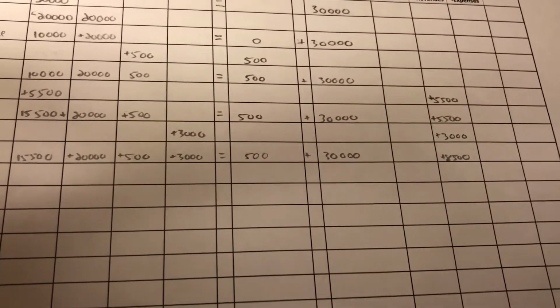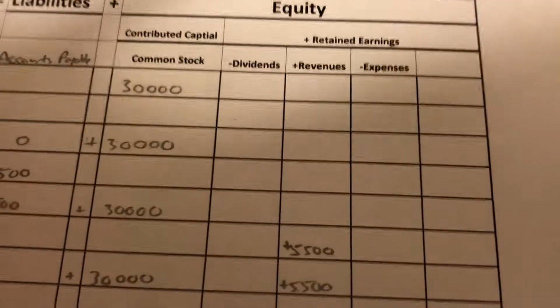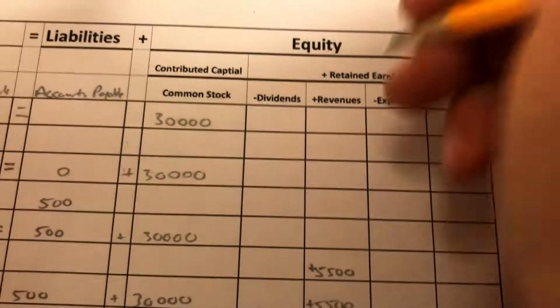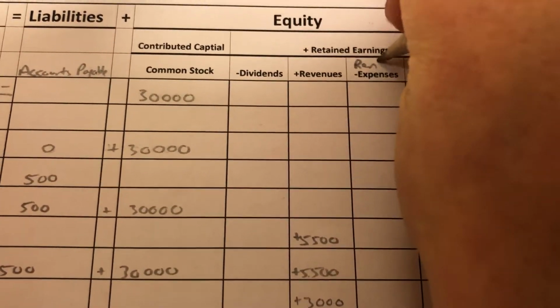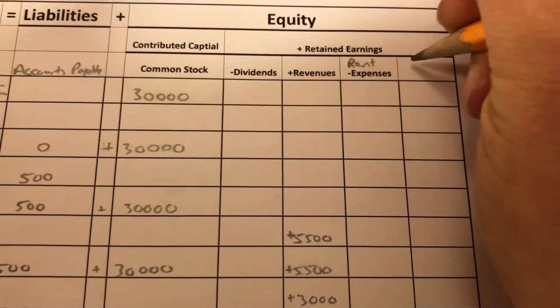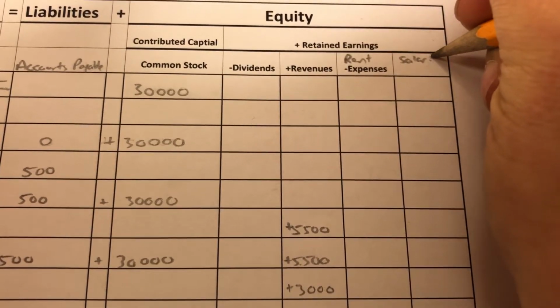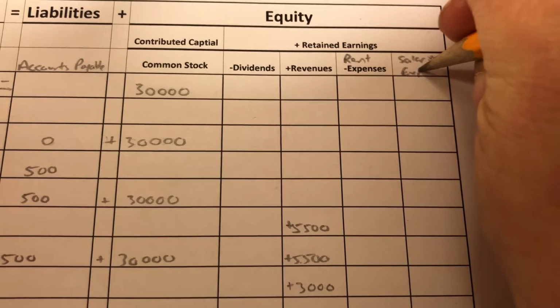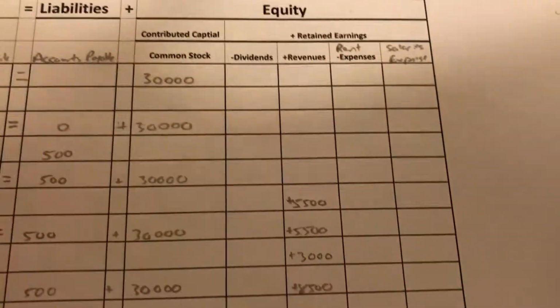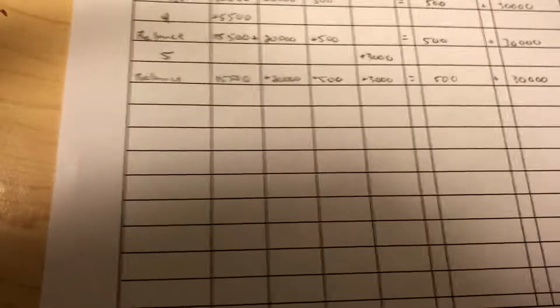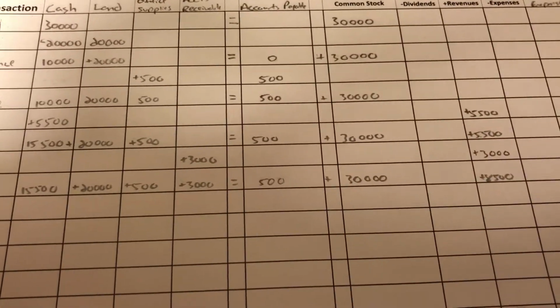Okay. So we're going to go up here because they affect equity. And right above this expenses, I'm going to write the word rent. And over next to it, I'm going to write the word salaries expense. Okay. This is transaction number 6. And how did we pay these expenses? We used cash. So the total cash was $3,200.